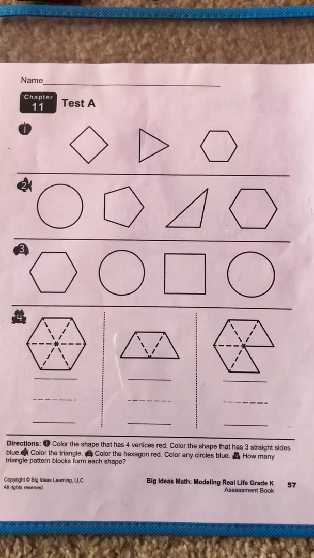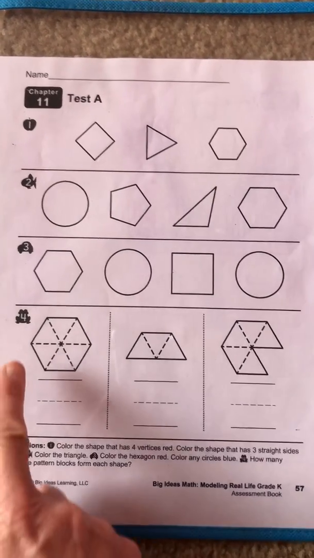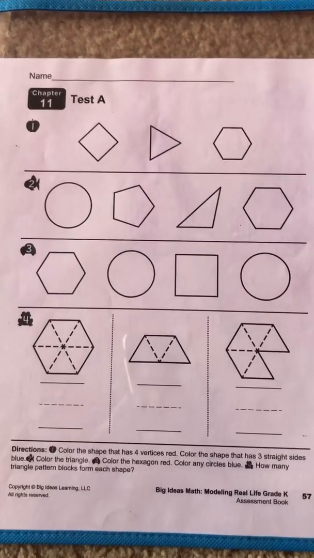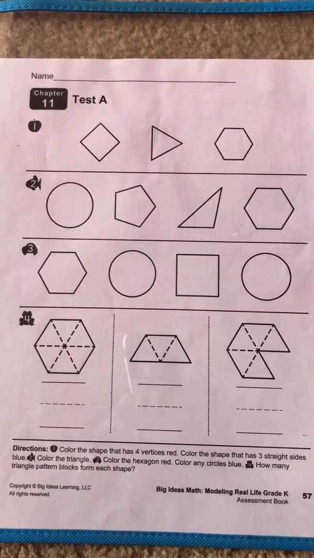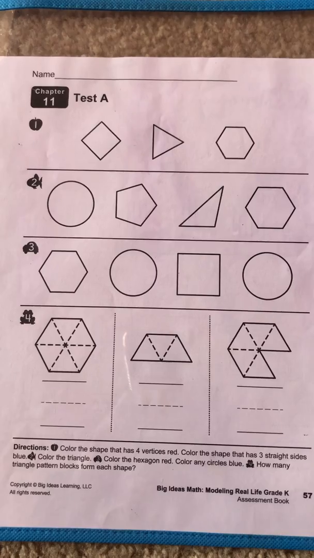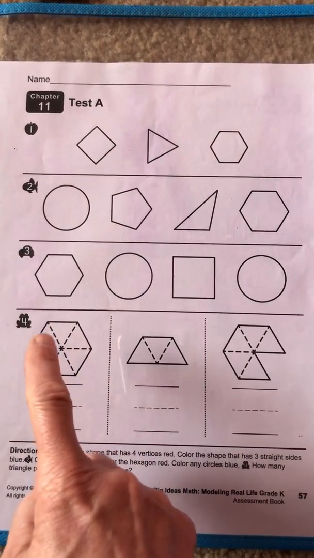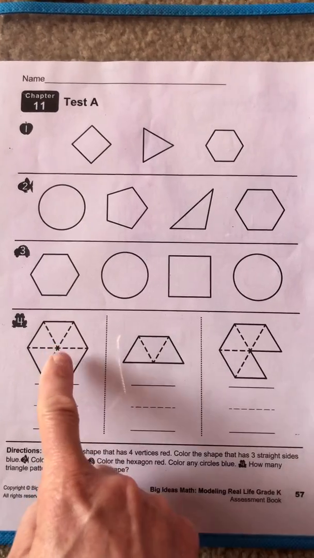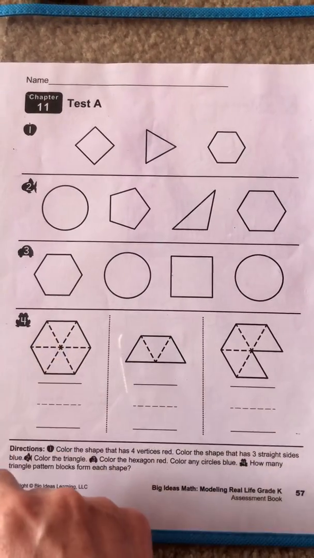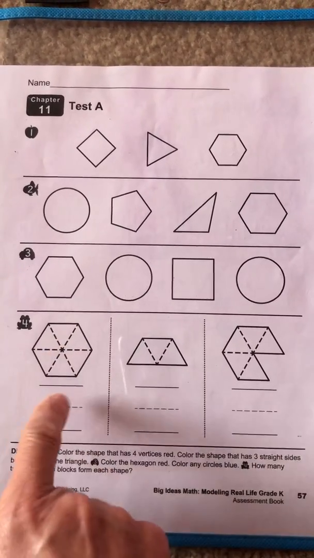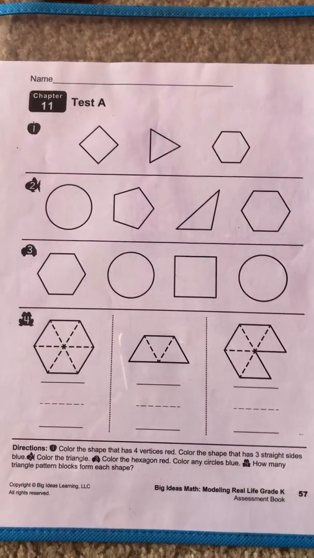When you get finished, pick up your pencil. Put your finger on little black frog number 4. The directions say how many triangle pattern blocks form each shape. So look how they have triangles in each shape. Count carefully how many triangles it takes to build this shape and write that number right underneath it.